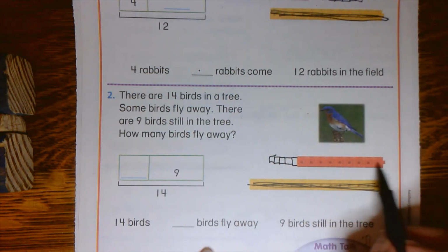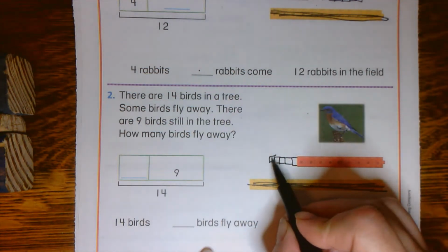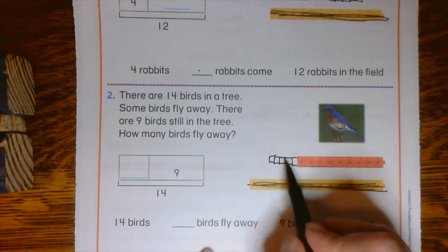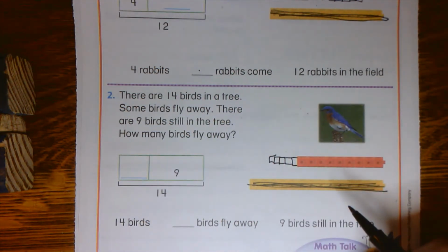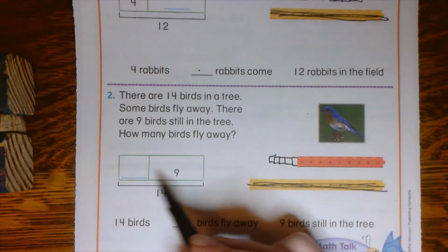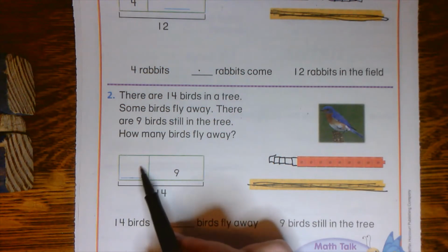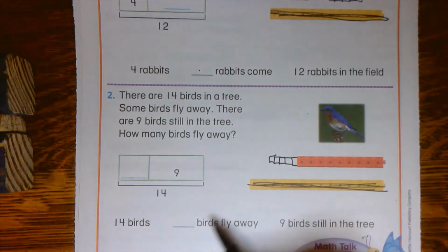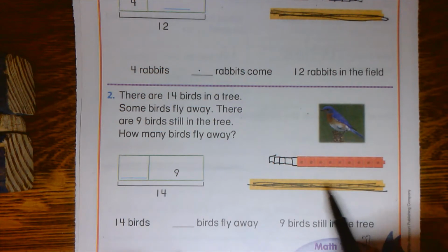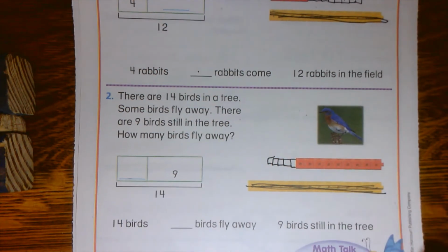Let me double check my drawing. 9, 10, 11, 12, 13, 14. Okay, and then just count. How many cubes did you add in there to get up to 14? Write that here, and then also write it here. Can you see how there's a little blue line right there? That clues you in that they do want you to write it up in the drawing as well as down here. But guys, this thing here is just nonsense.